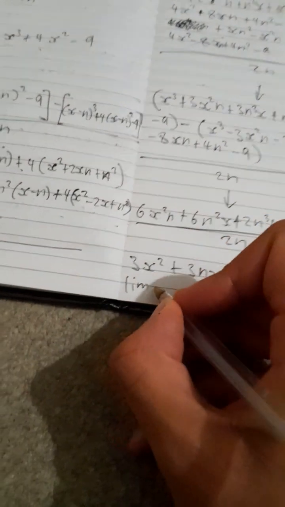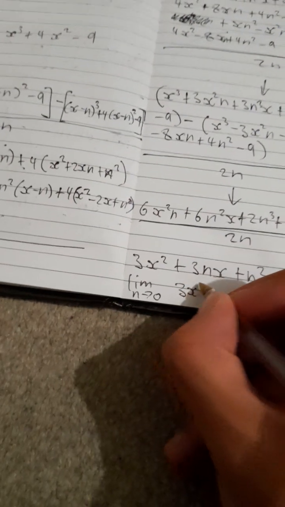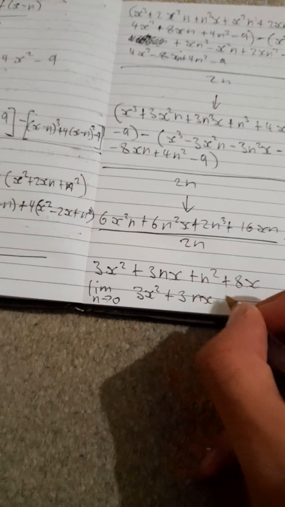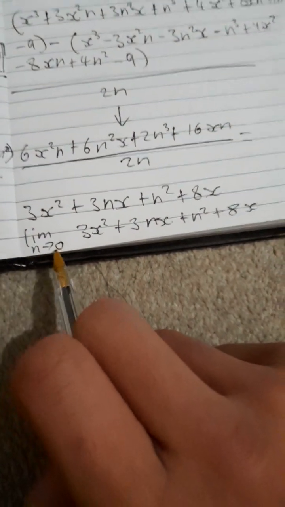Okay, good. And it's the limit as n approaches 0 of this expression. So what does that mean? Well, because n approaches 0, we can just sub 0 in.